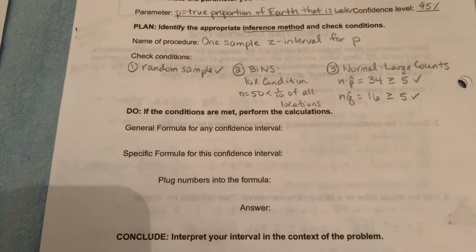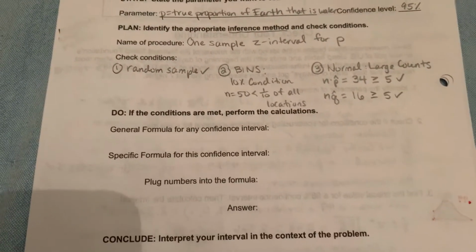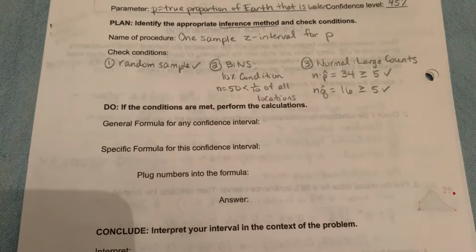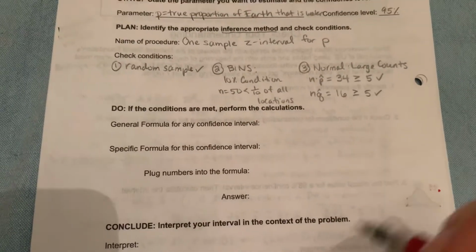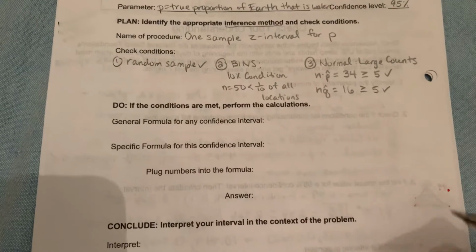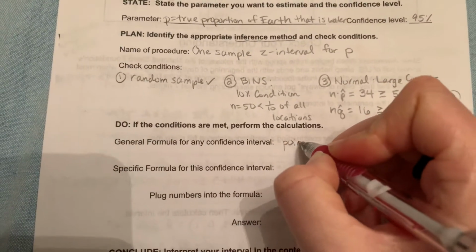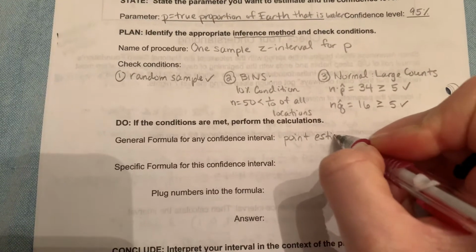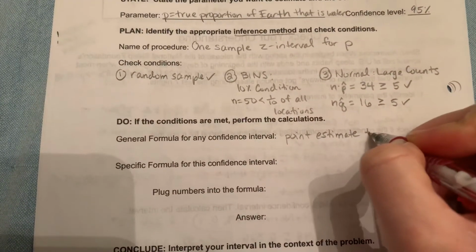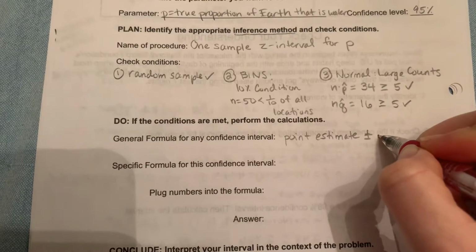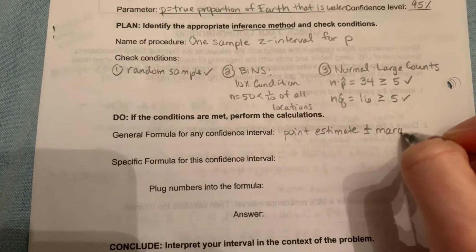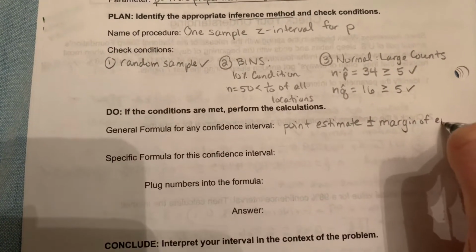Okay, so if the conditions are met, we can move on to the next step, the do step. This is where we actually calculate the interval. So we're going to start out by just writing our general formula. I know this is kind of annoying, but I really want you to write it every time because I want you to remember it. And I want it to be clear that this works for all intervals, not just for population proportions. So it'll continue to work for us. Point estimate plus or minus margin of error.